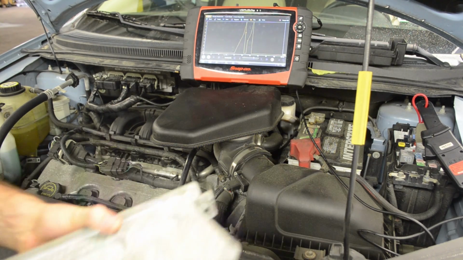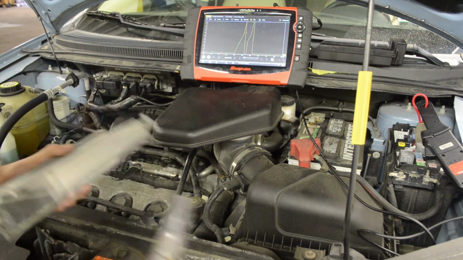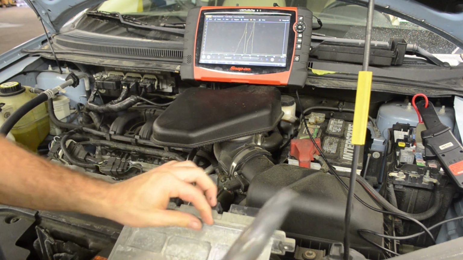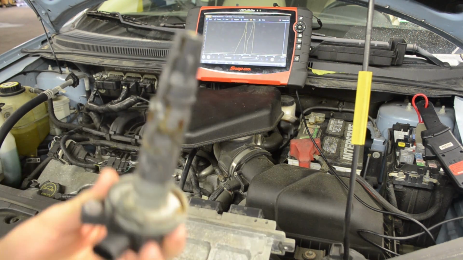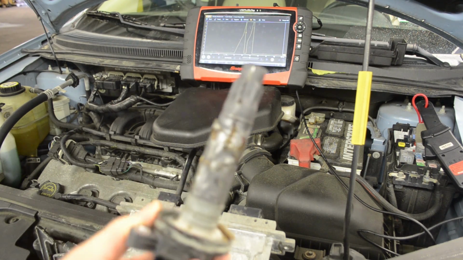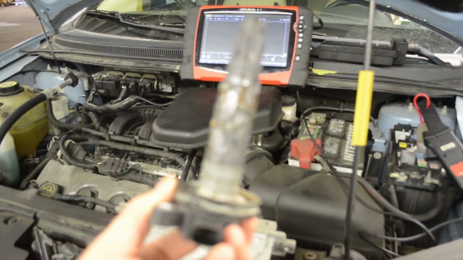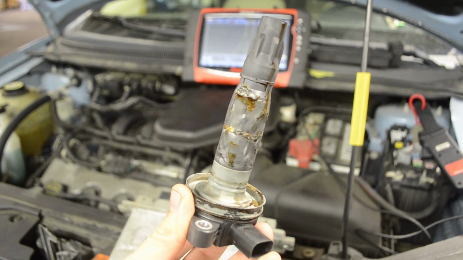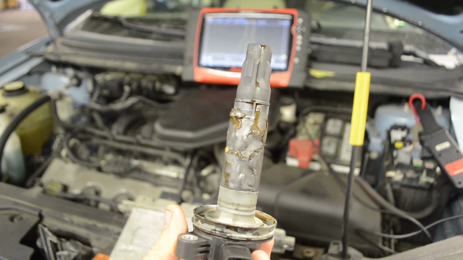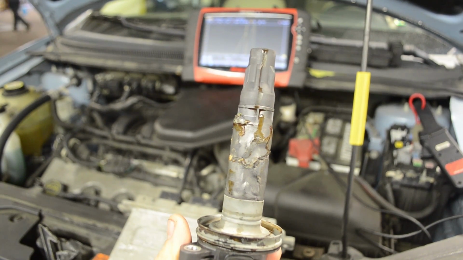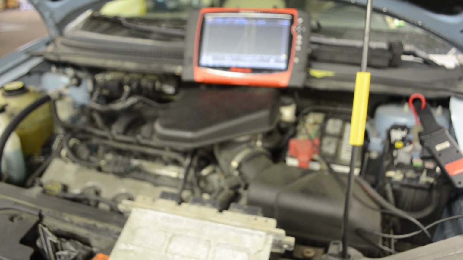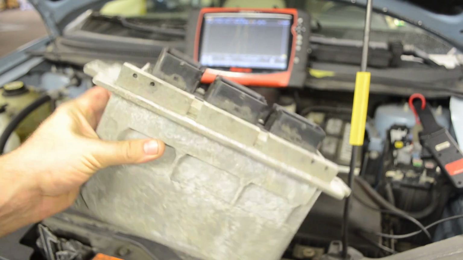Well, it's been a few days. I got my parts. The electrical smell, definitely a coil. I mean, look at this thing. It is definitely melted, and it stinks very, very bad. This is the old PCM.